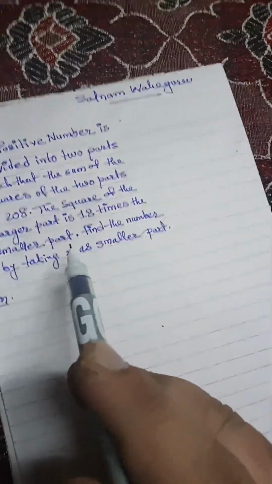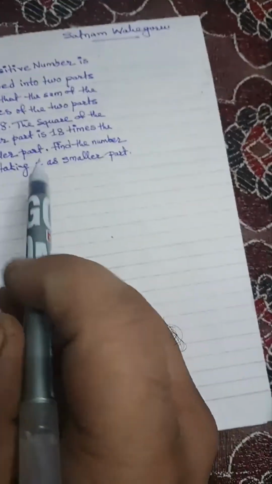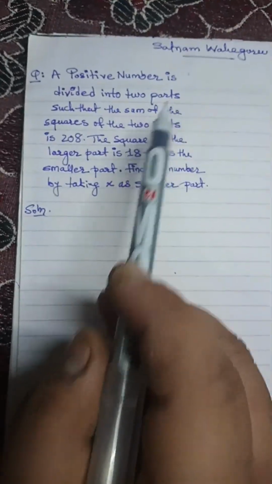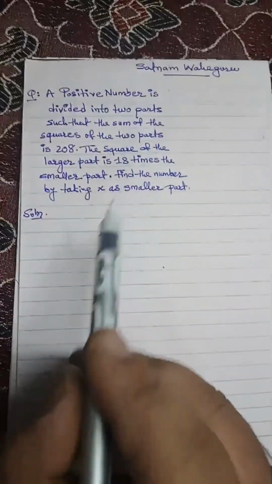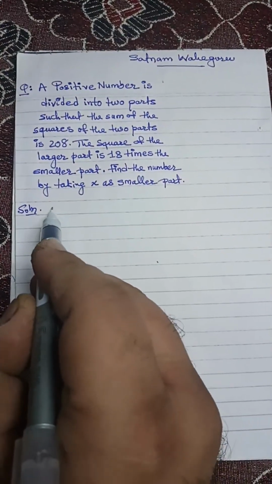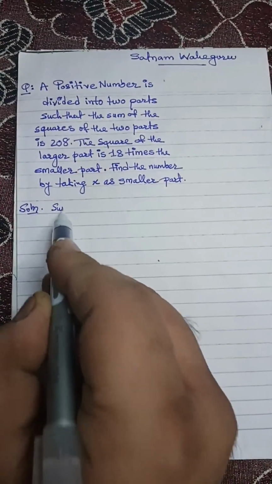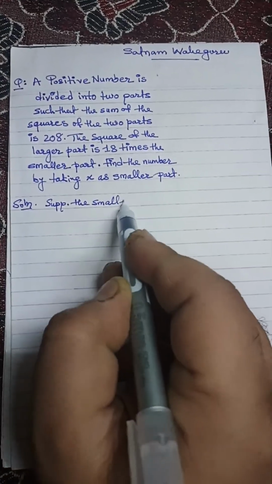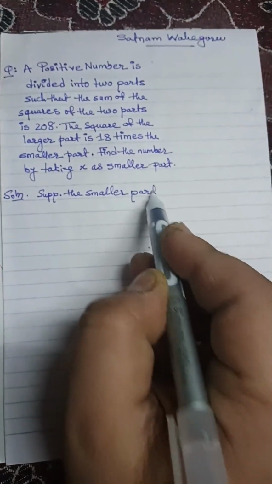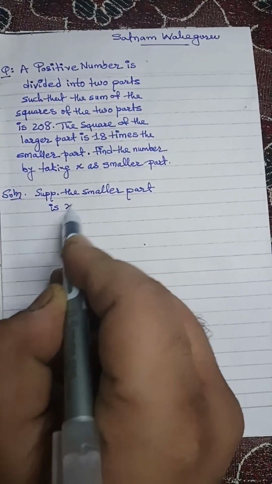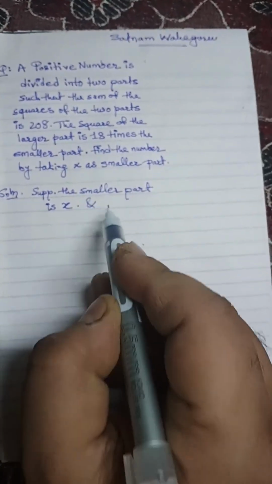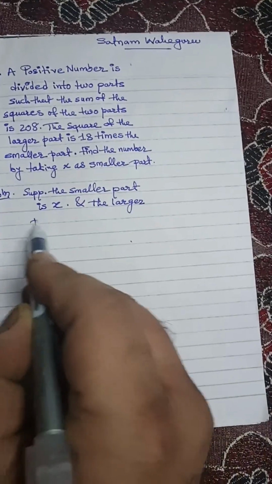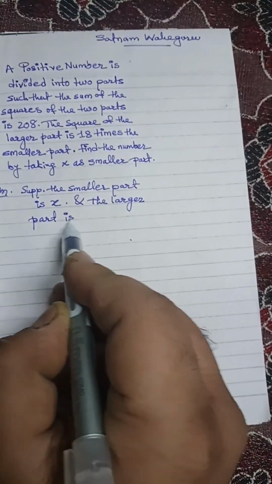As we have been directed, take the smaller number as x. There are two numbers: a positive number is divided into two parts, and the smaller part is x, that has been given. Suppose the smaller part is x and the larger part is y.